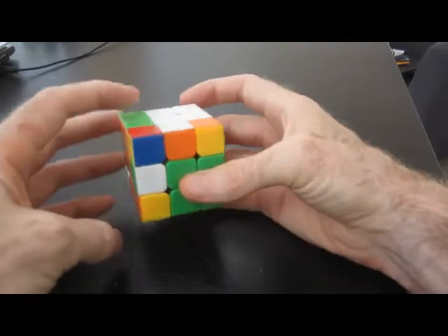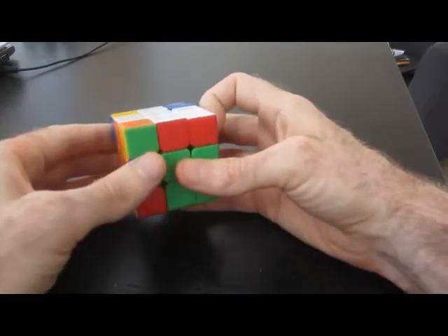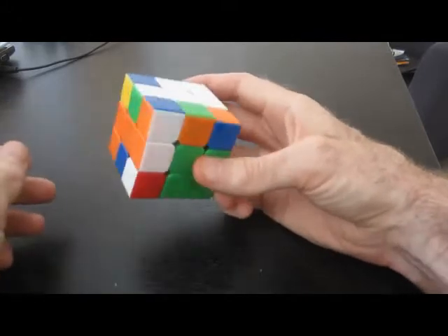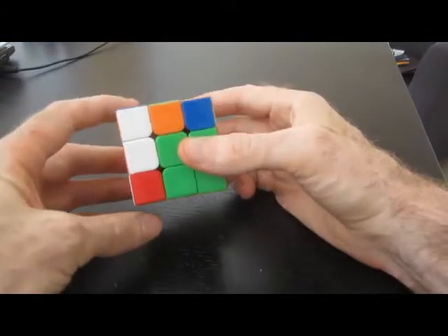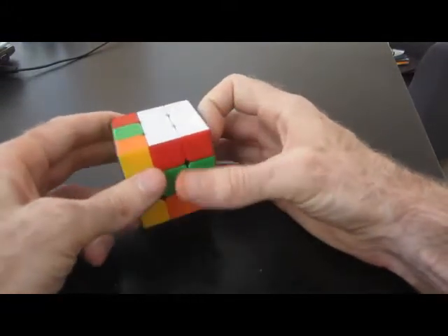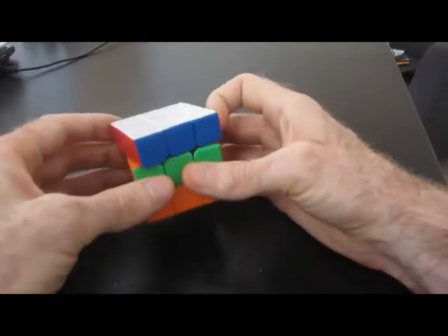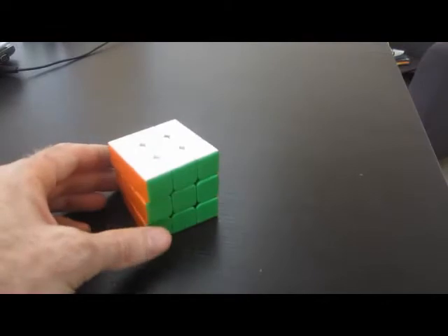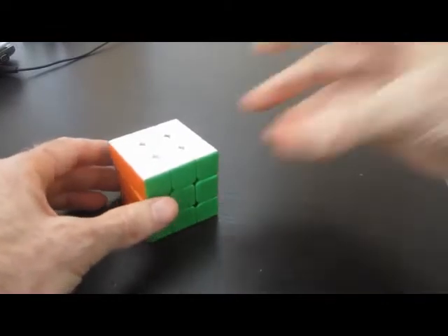Let's try. That's 2 times. Now let's do it again. Wow. Okay. Another orbit of length 3.